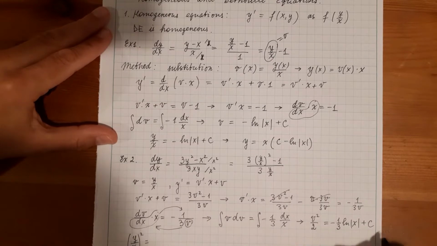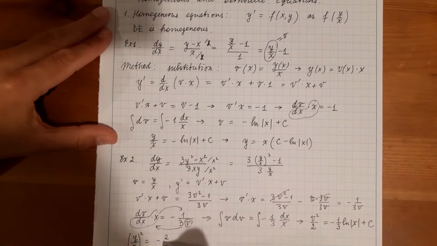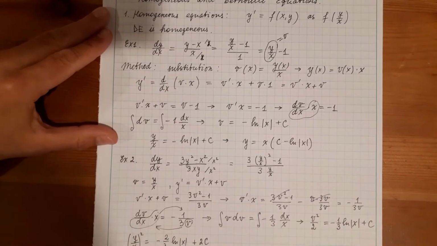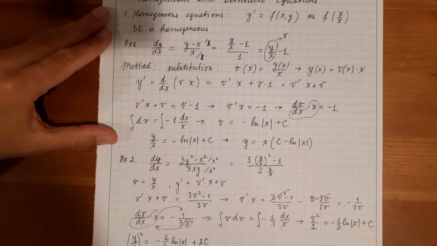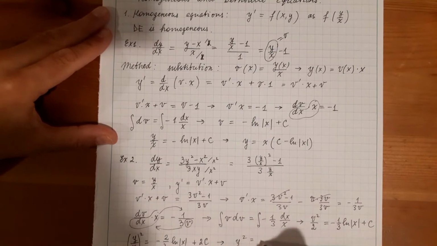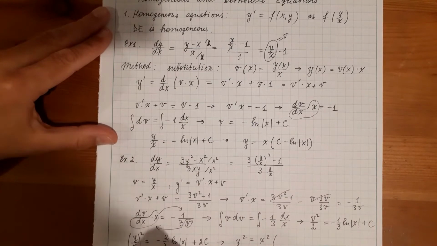I'm going to move this 2 to this side, so I get minus 2 over 3 ln of the absolute value of x plus 2 constants. The last step is to multiply everything by x squared to get rid of x on this side. It's not going to solve it for y, but it's going to get me closer to the final answer. So y squared equals x squared times... multiplying by x squared here is going to cancel this x squared.